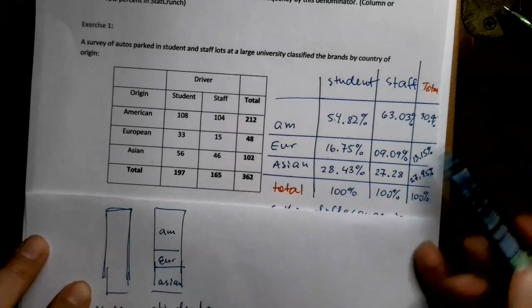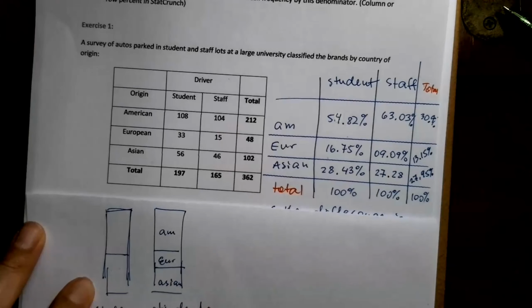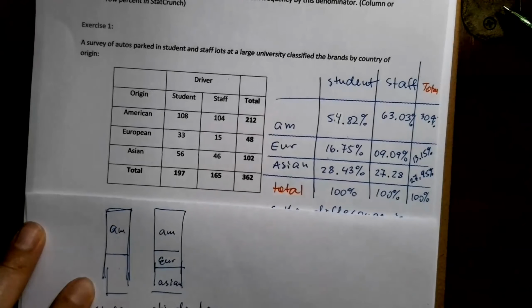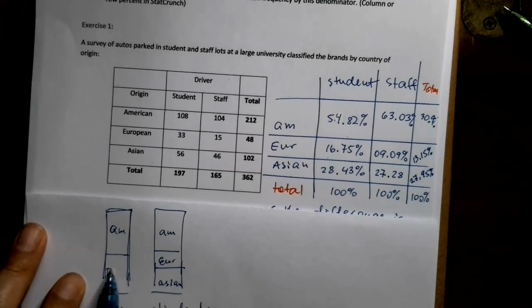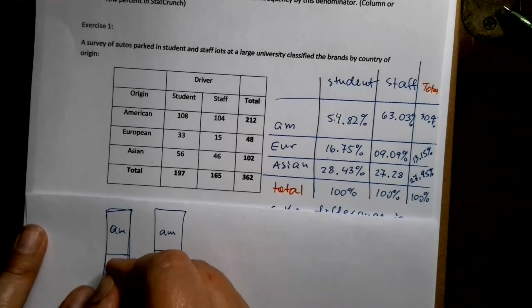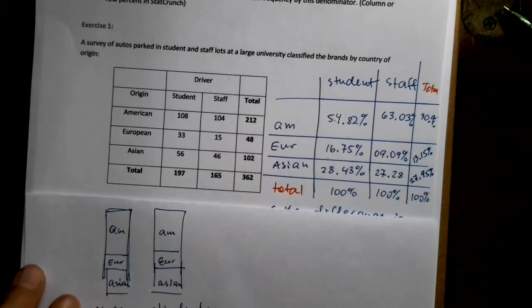For staff, we have 63.3, a little bit more, for American cars. Then European cars would be a smaller section, and then Asian. This would be an example of a stacked bar.